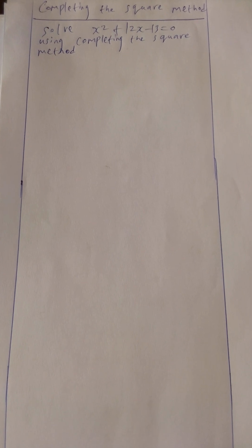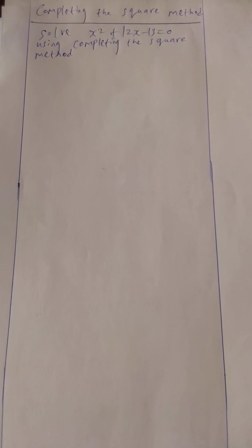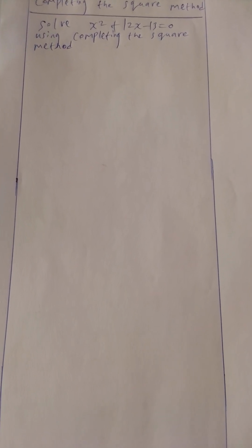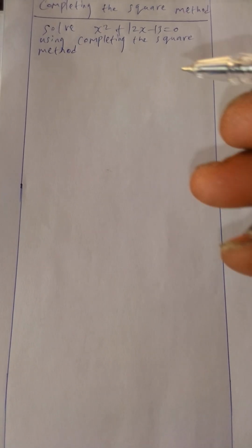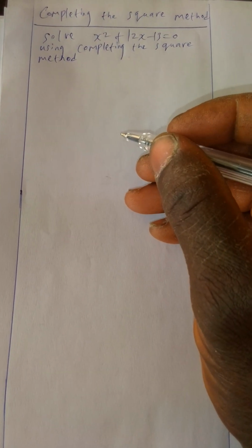And today we are going to have some tutorials in mathematics as usual. We are going to continue. We are going to work on a quadratic equation using the completing the square method. Please follow me. So we are considering the completing the square method to solve this quadratic equation. It says solve x squared plus 12x minus 13 equals 0 using the completing the square method.